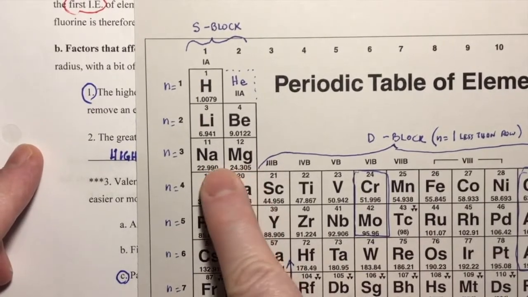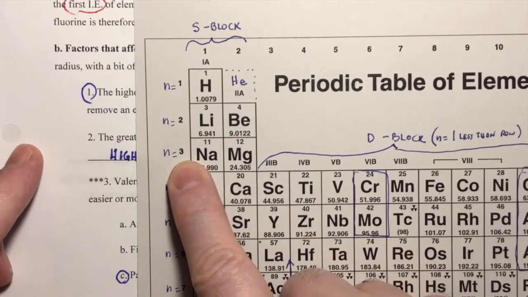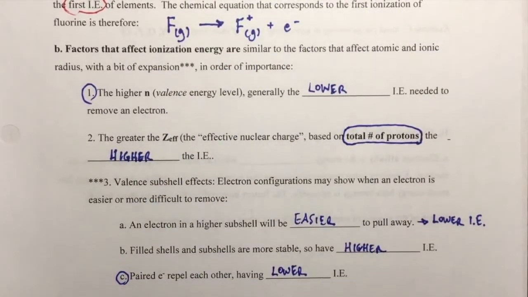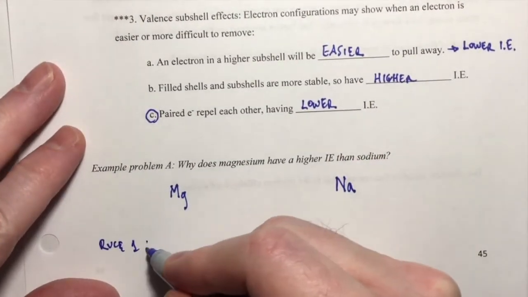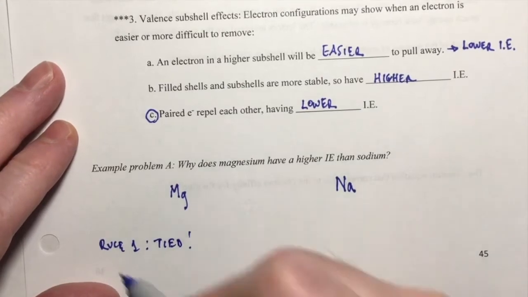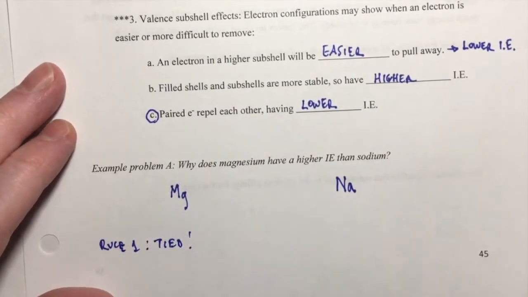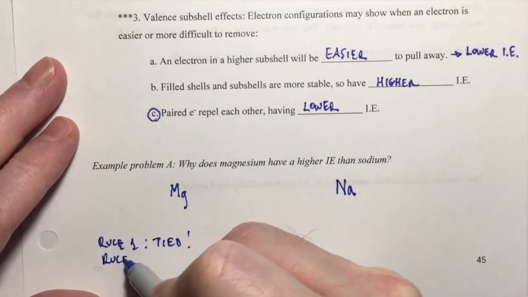They're in the same row. As neutral atoms, they have the same valence level. So in Rule 1, they are tied. So Rule 1 does not answer my question. Rule 1 doesn't help me answer the question. Let's go on to Rule 2.